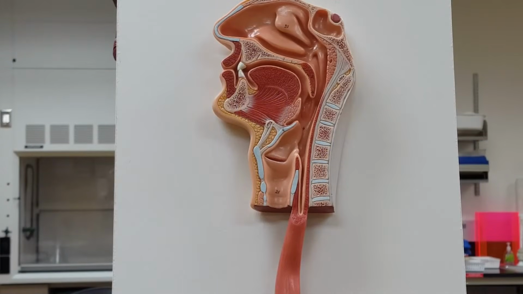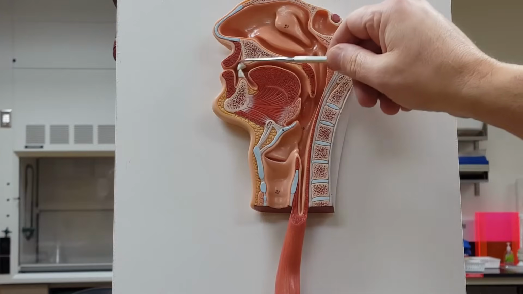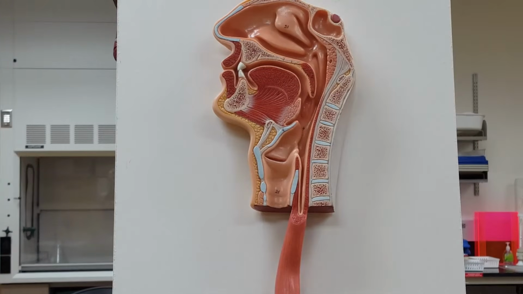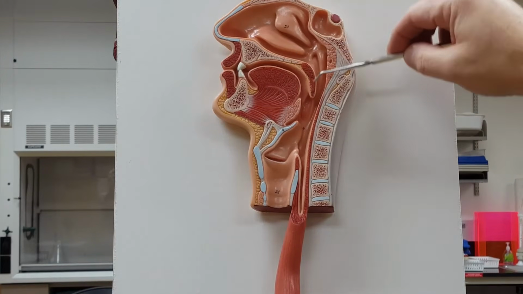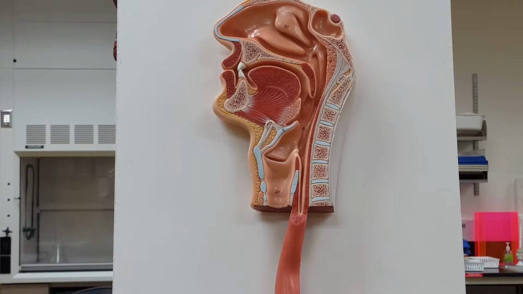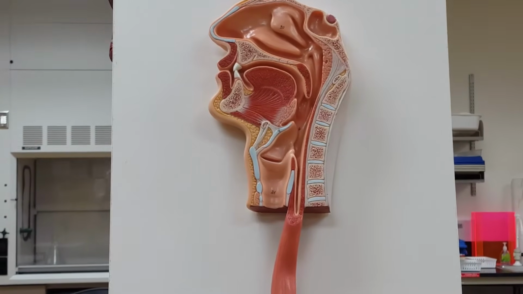On this model, we once again see some of those oral cavity structures. I think fairly easy for us. Lower lip, upper lip. This again is that vestibule. The tongue, hard palate, soft palate, and uvula. Those aren't too bad and fairly easy for us to see. Just about every model has those pretty well shown.